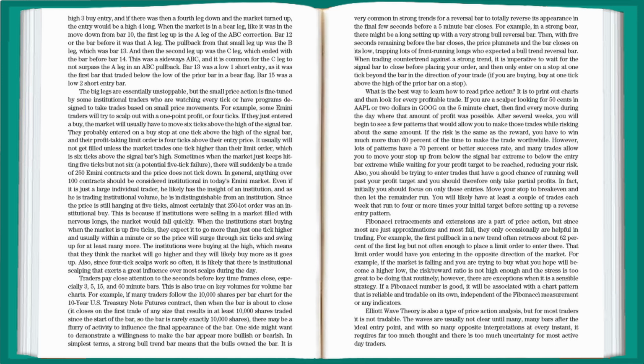Also, you should be trying to enter trades that have a good chance of running well past your profit target. And you should therefore only take partial profits. In fact, initially, you should focus on only those entries. Move your stop to break even and then let the remainder run. You will likely have at least a couple of trades each week that run to 4 or more times your initial target before setting up a reverse entry pattern.